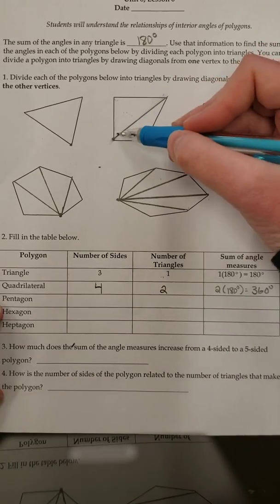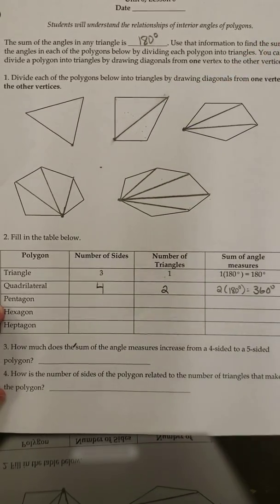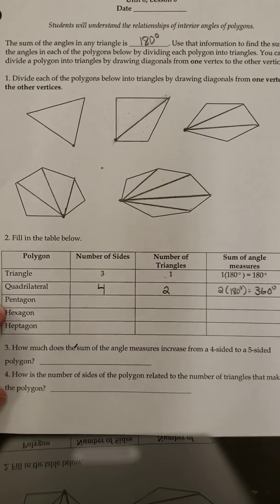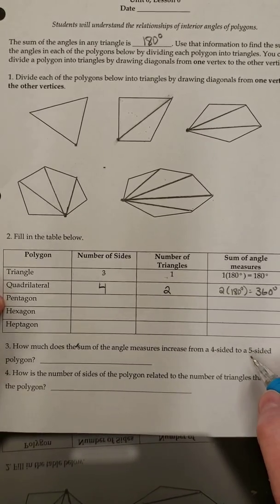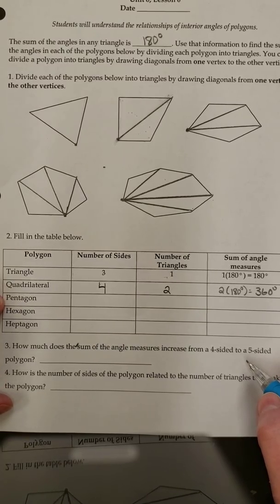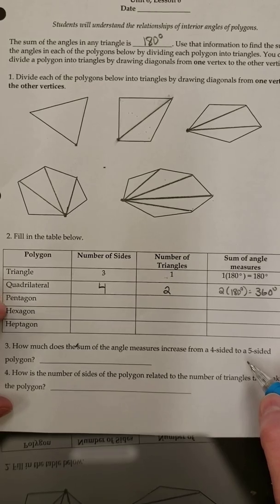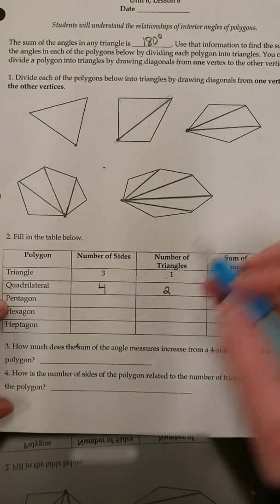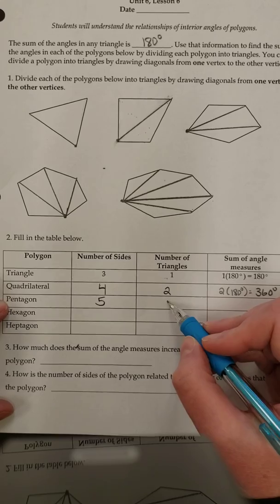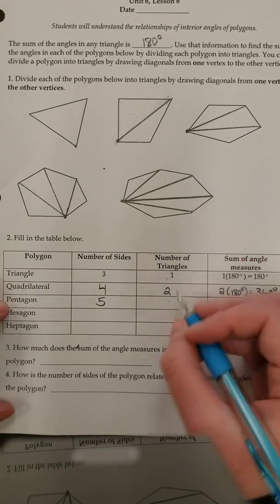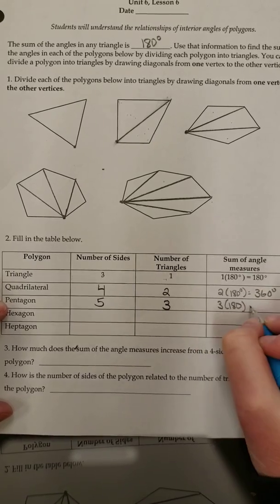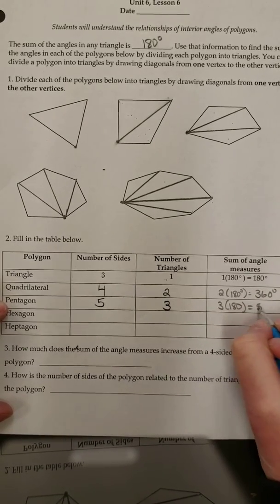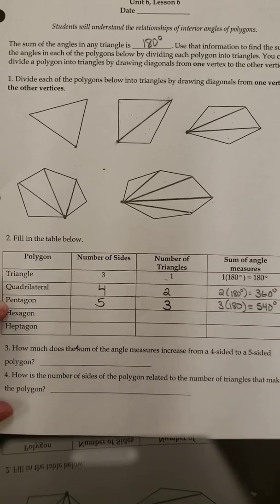If I add up all the angle measures of this quadrilateral, I will get 360 degrees. And that's true for any quadrilateral. So squares, rectangles, trapezoids, they all have interior angle sums of 360 degrees. The pentagon has 5 sides. Number of triangles: 1, 2, 3. There are 3 triangles. So 3 times 180 is, oh my goodness, 540.